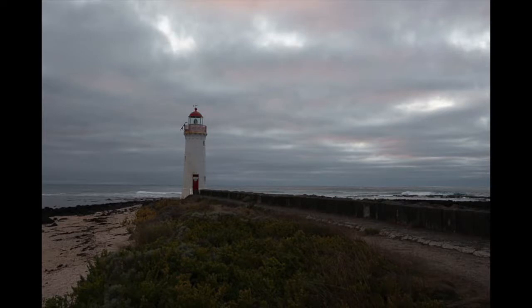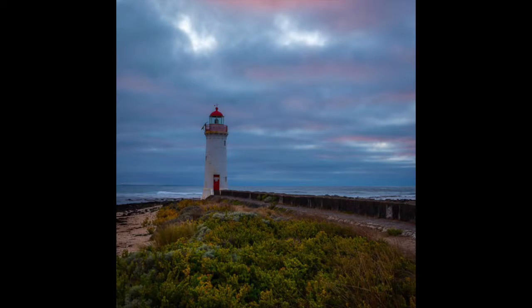What we're going to do is take this raw file that I shot of the Port Fairy Lighthouse, and turn it into this image where I brought out the color in the sky. I enhanced the color of the picture right through actually, and I've cropped it into a square format. So I think we'll get going.